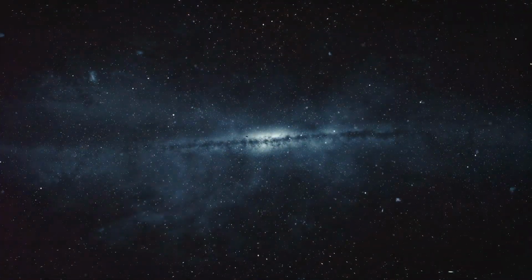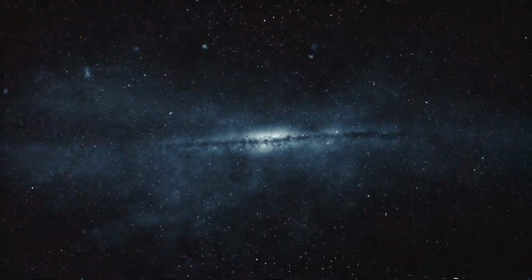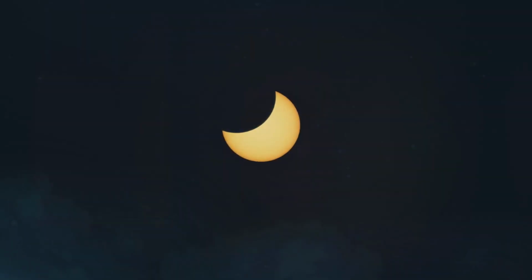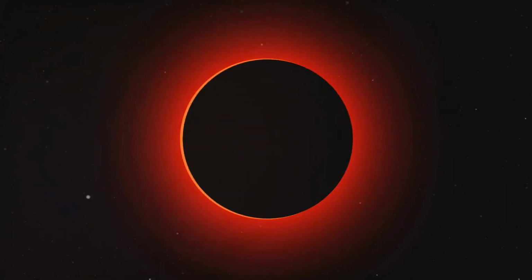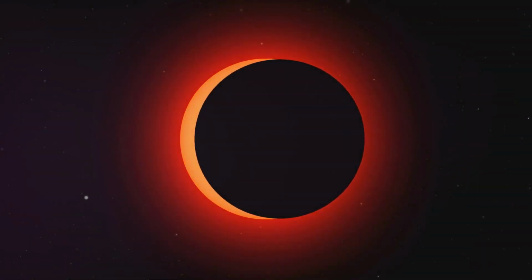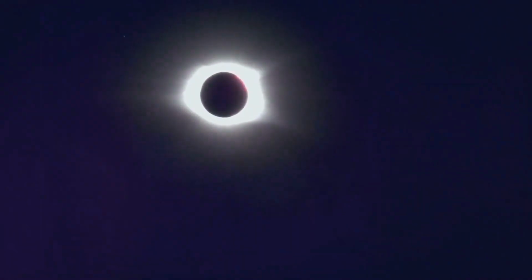Imagine this, a celestial ballet, a cosmic dance of epic proportions. The sun, our life-giving star, slowly disappears from view. Day turns to twilight. An ethereal glow surrounds the darkened sun. This is a solar eclipse, a breathtaking phenomenon that has captivated humanity for millennia.